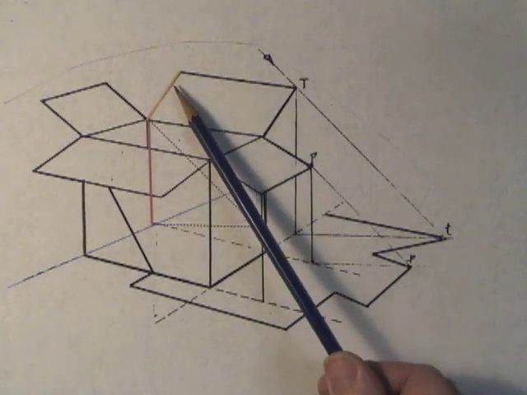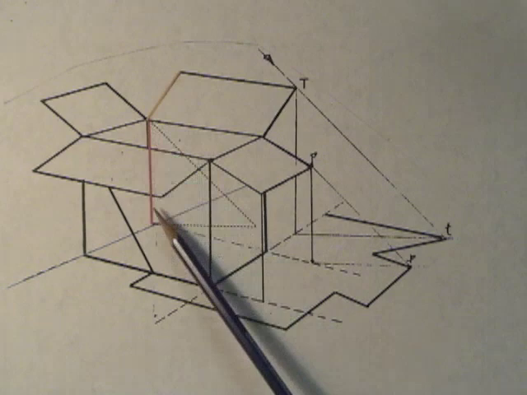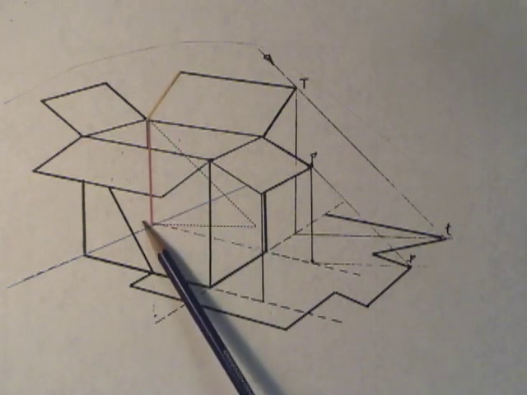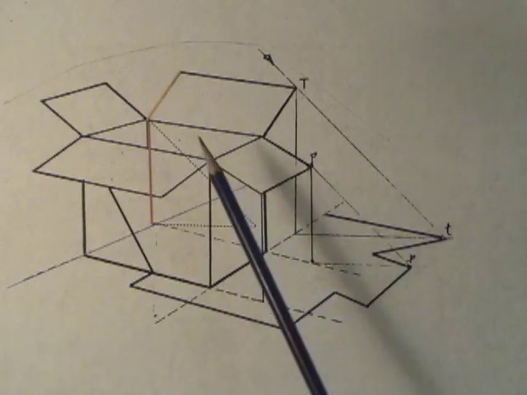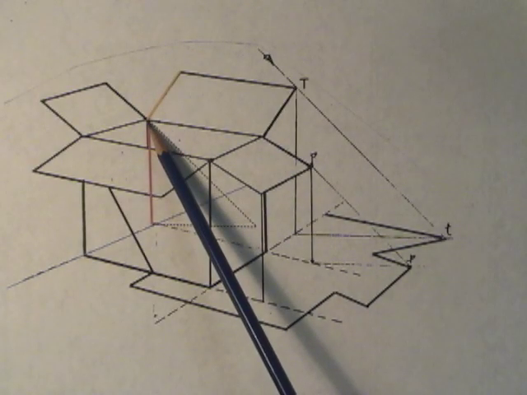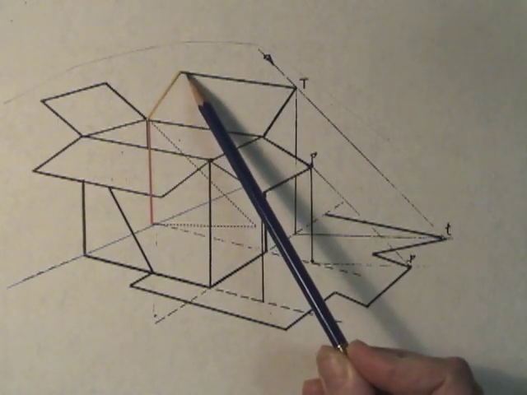Now we'll move back to the box itself, to this corner right here, put in a pole, find a ground angle, find the angle down, and we find the point that represents this on the ground. And we know that these two are connected.